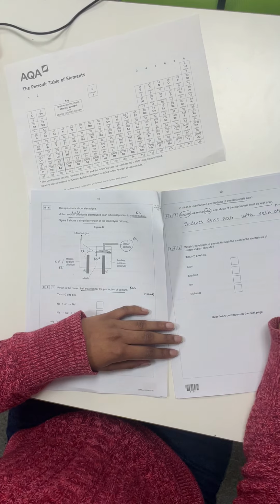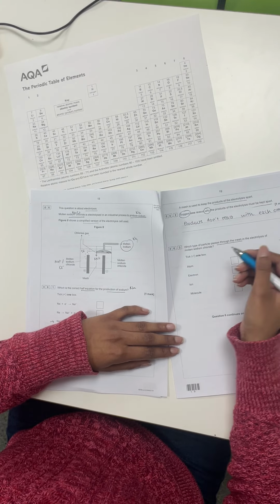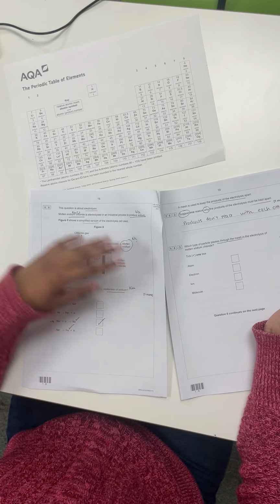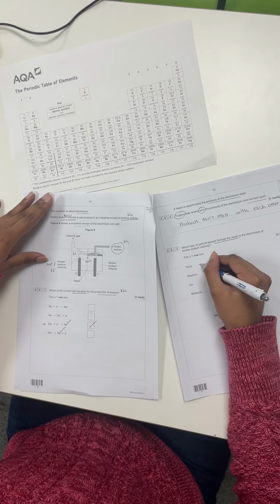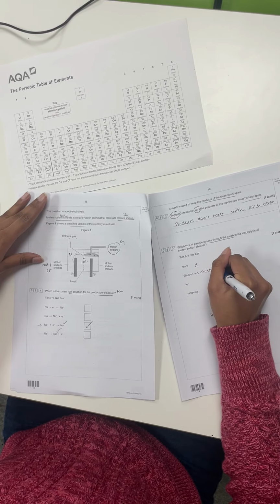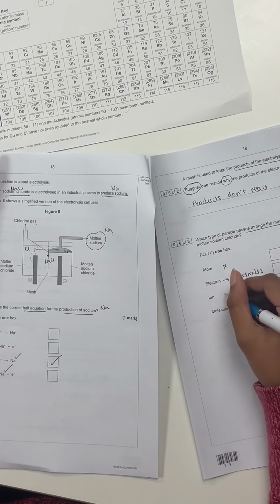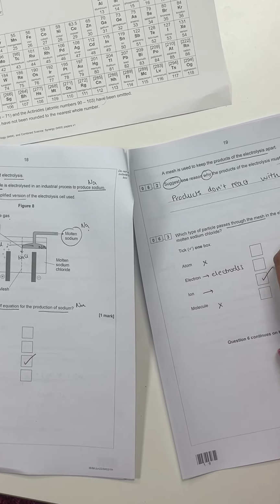And the last part: which type of particle passes through the mesh in the electrolysis of molten sodium chloride? We know it's definitely not the atoms. The electrons would be in the electrodes, and it won't be the molecules either, so that leaves us with ions as the answer.